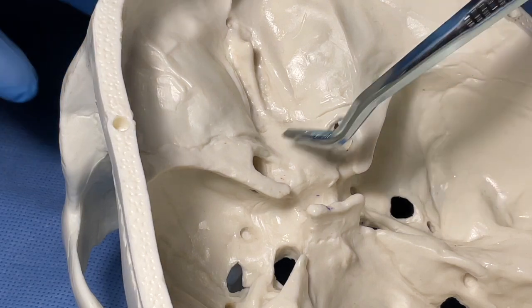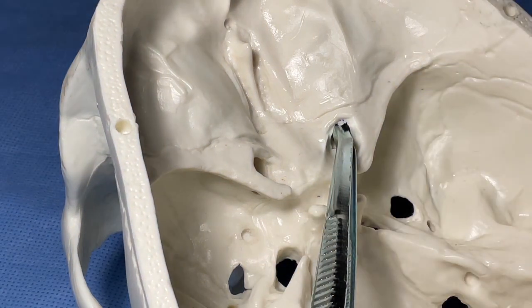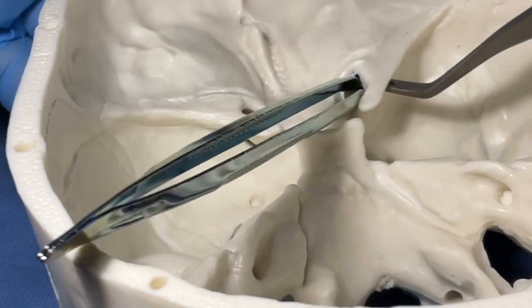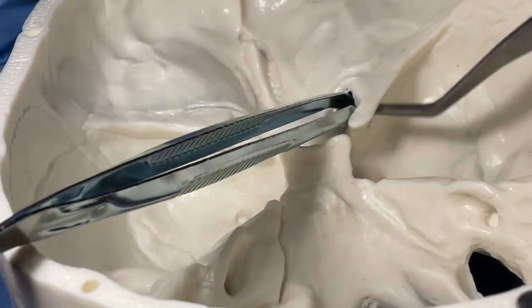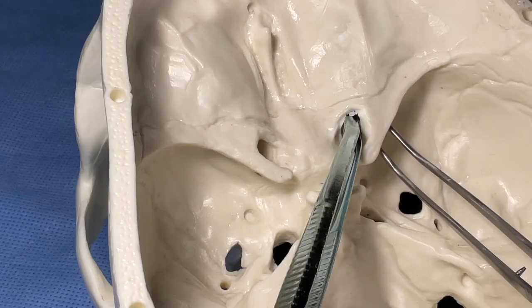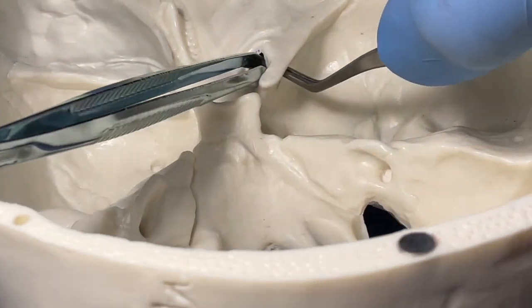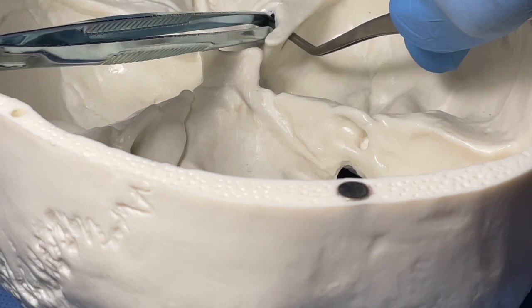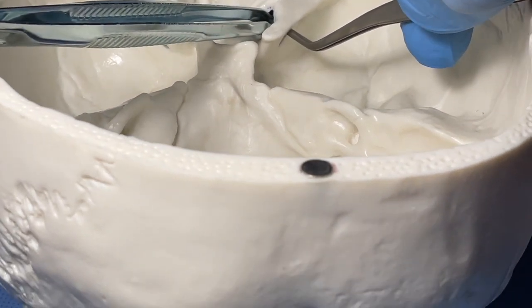Keep in mind that the optic foramen should not be confused with the superior orbital fissure, which lies right underneath, slightly inferior to the optic foramen.